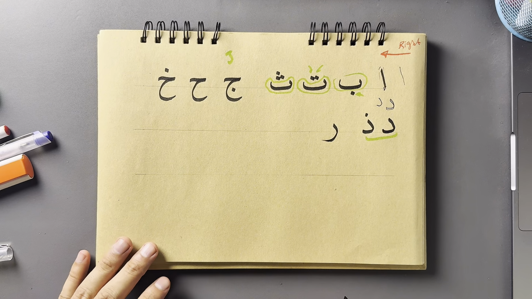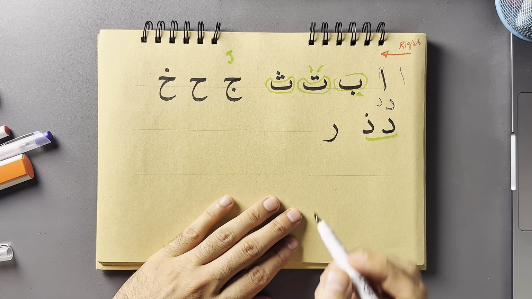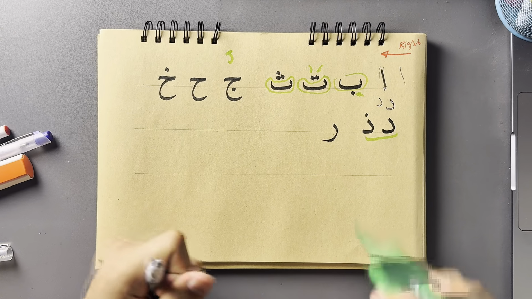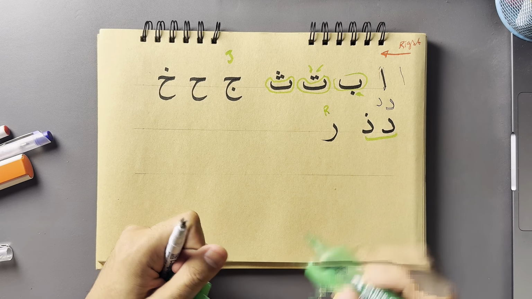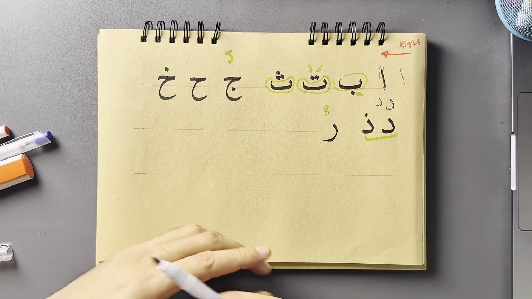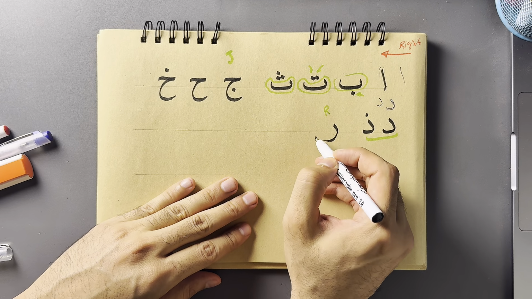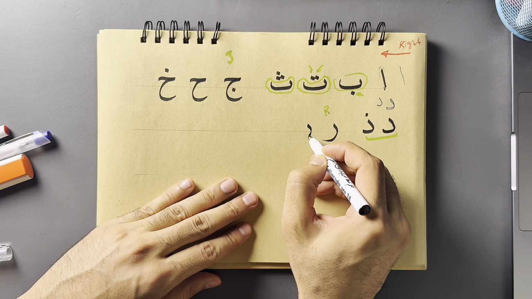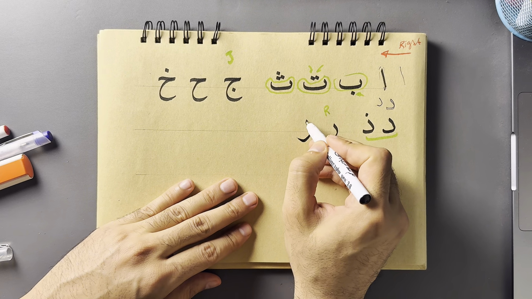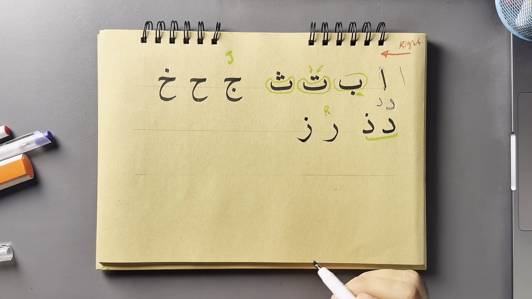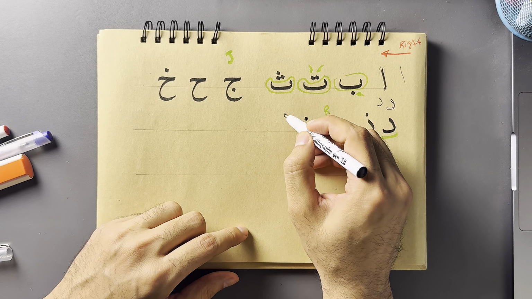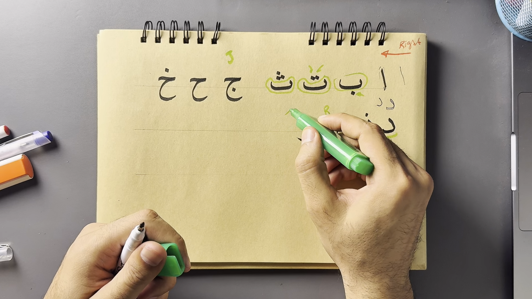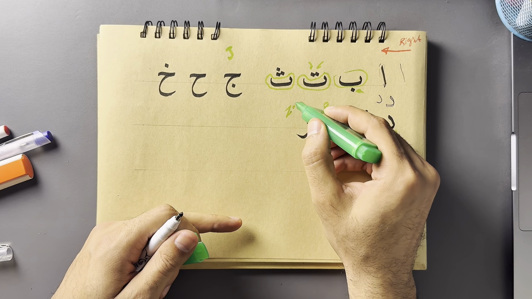So, Ra. Okay, this is similar to R in English. And then, I think you guessed it, the same body shape with one dot on top. We will get a letter that is called Zai. It is pretty much similar to Z.